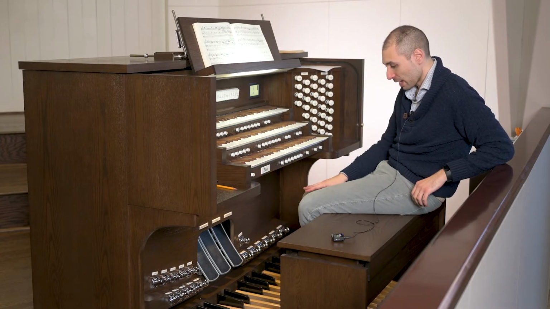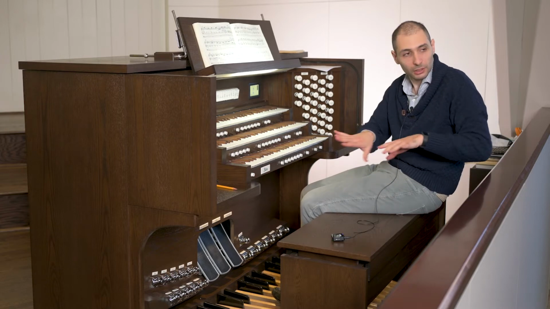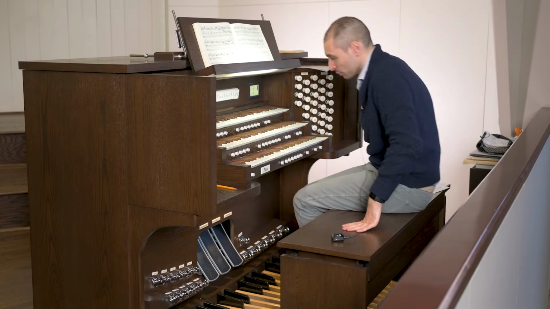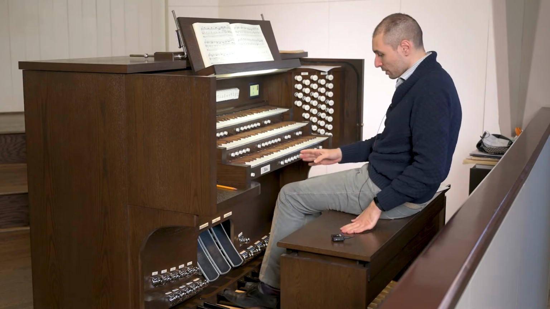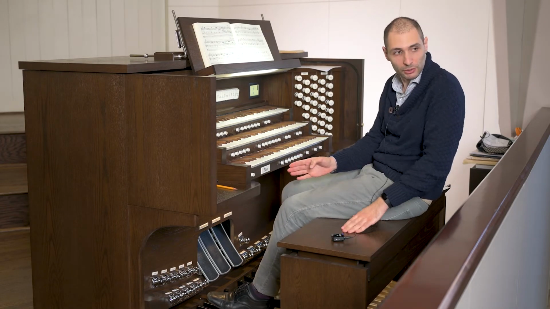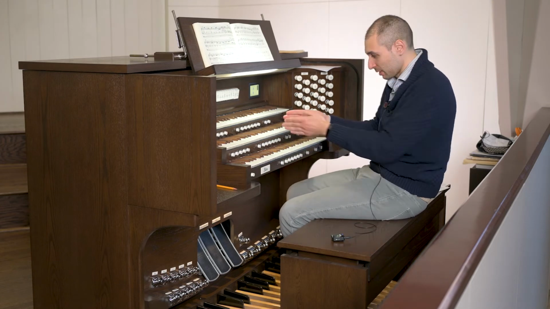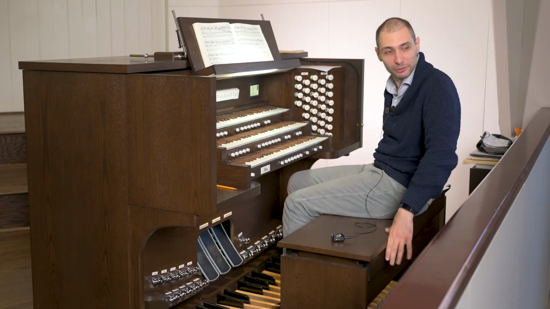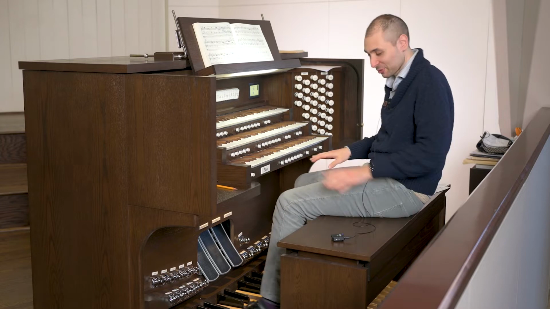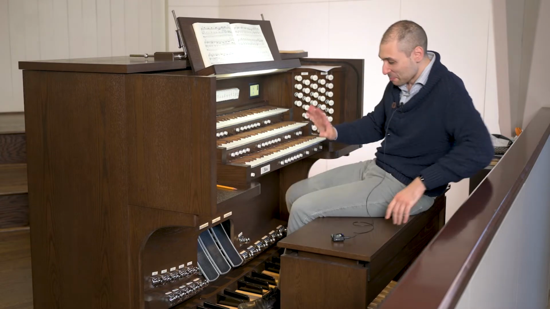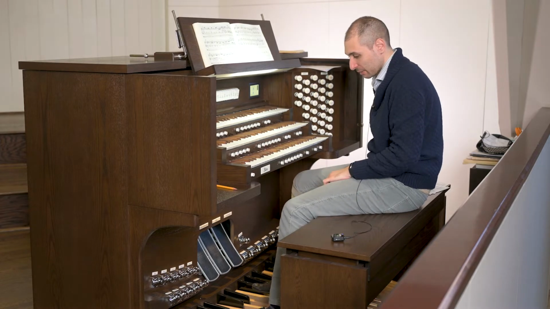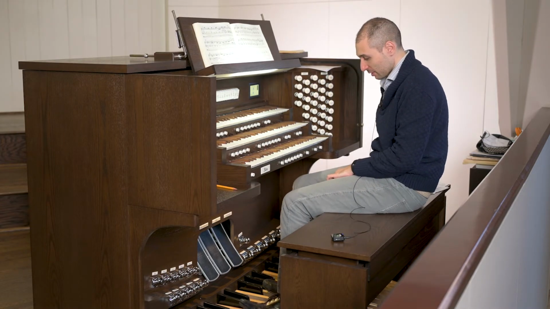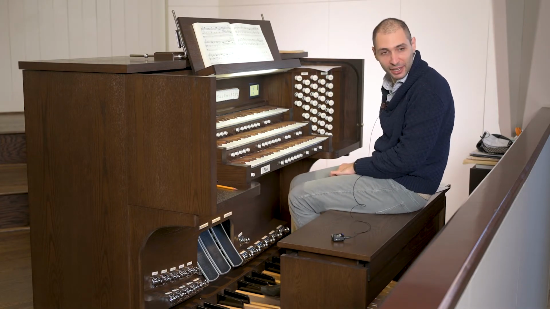In this case, we have what's called a concave radial pedalboard, which allows you to move from one side to the other and always be parallel to the pedals. There are some organs that are parallel like this, so you have to scoot over. So this makes it very, very comfortable. Besides, I can show you playing a little bit. You can play a whole C major scale, and so on.